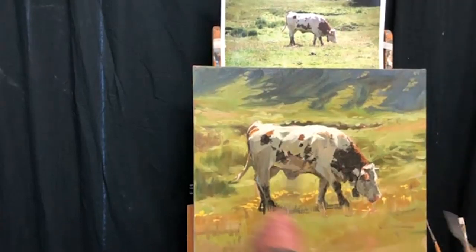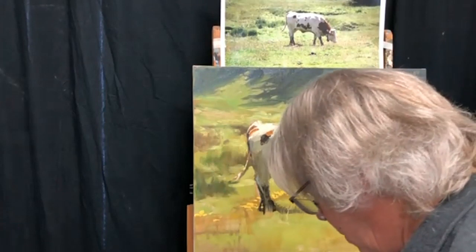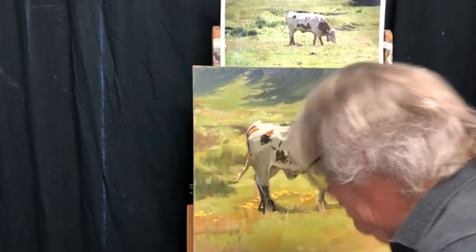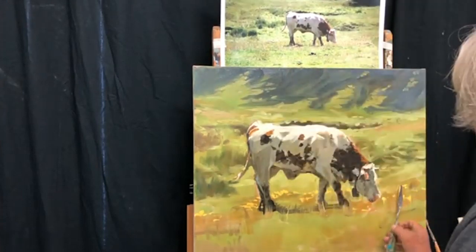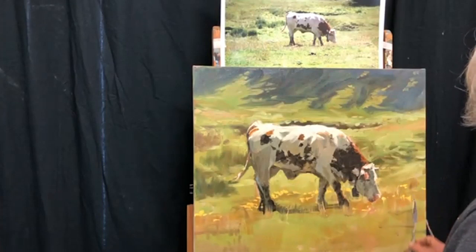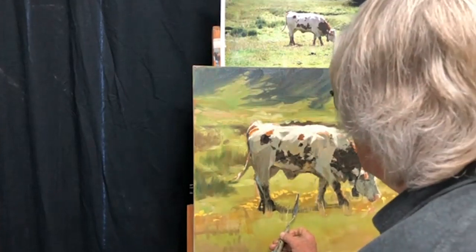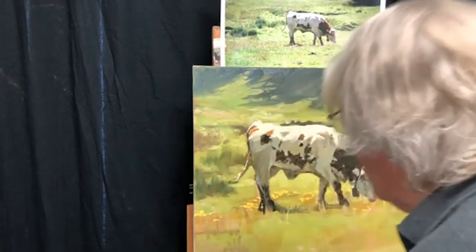Got to be careful. You don't want to space them too evenly. You space them too evenly, it just doesn't work. And if you find you put too many in, you know what you do, don't you? Take them out, wipe them out.